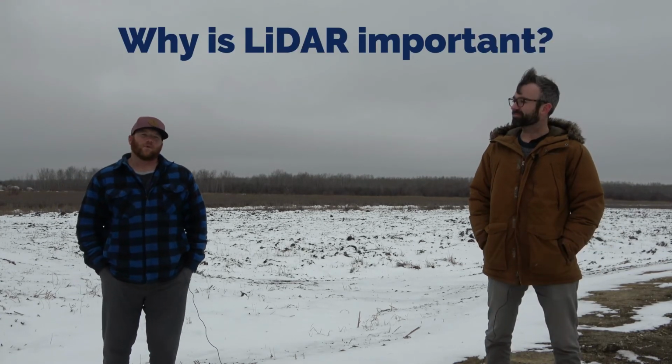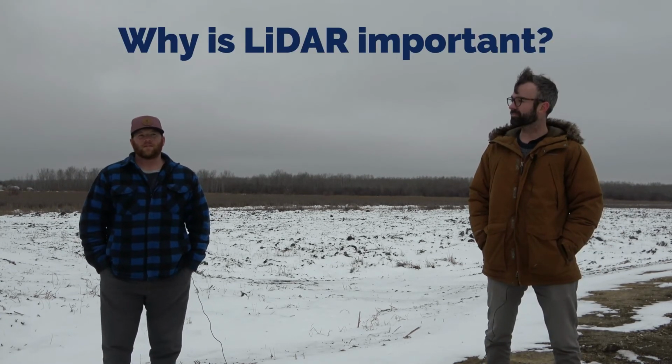So LiDAR is important to the watershed districts because it helps us prioritize projects. It helps us use local knowledge to maybe confirm or maybe deny an area that is thought of as a potential project area. LiDAR is really important because it helps us delineate the watershed lines, so the boundaries of where the water is coming from, so we can analyze how much water a retention cell is going to carry and what the impact is going to be for the local landowner and also for the downstream landowners.